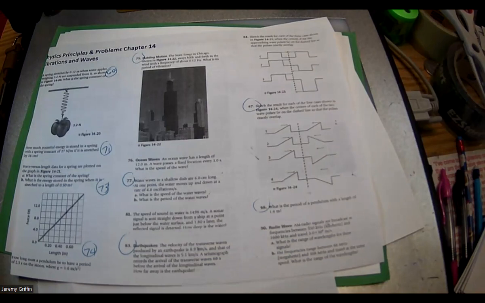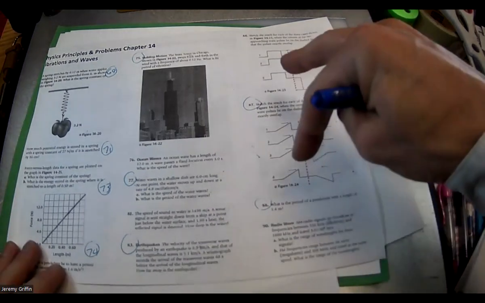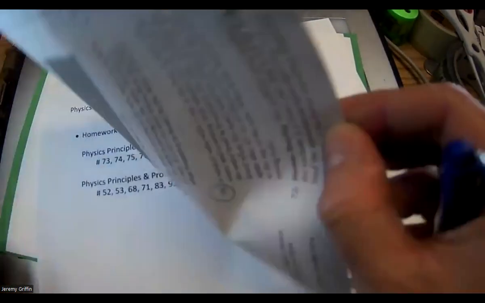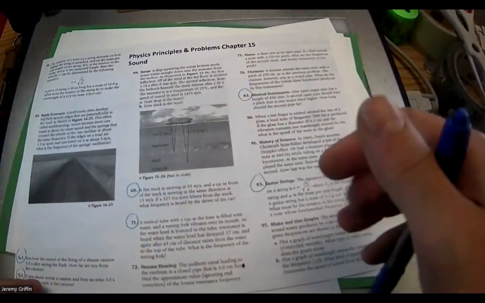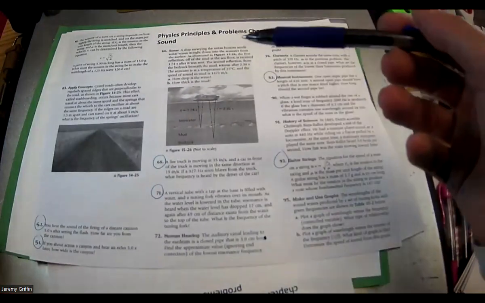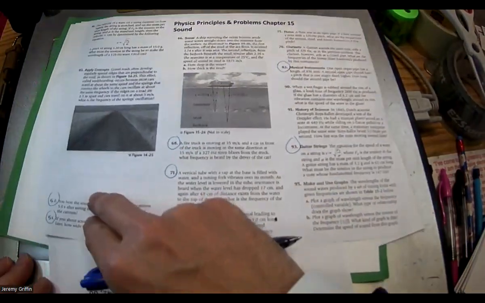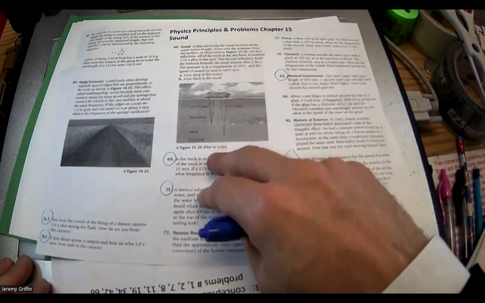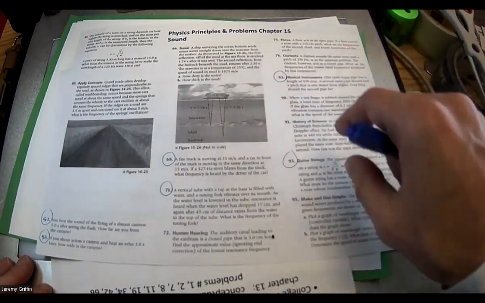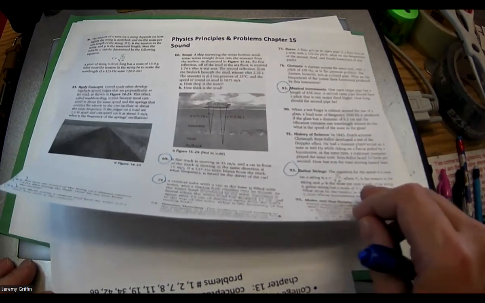Later on, in the future, we're doing 87, 88. No, that's chapter 14, vibration waves. Chapter 15 is sound, which is a type of wave. Do 52, 53, cut off down here in the corner. 68, 71, 83, 93. All right, so that's going to be our adventure.